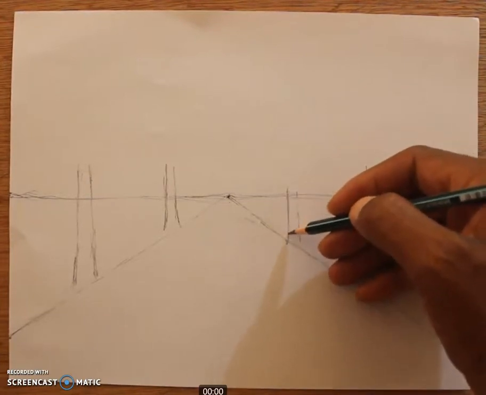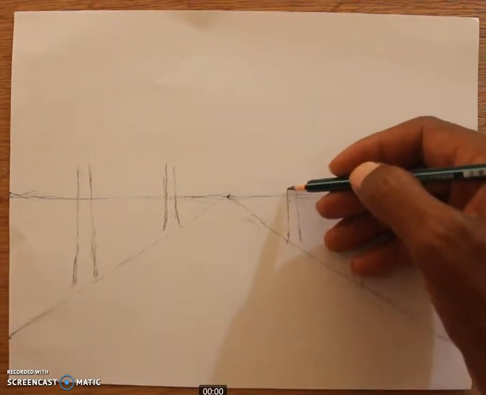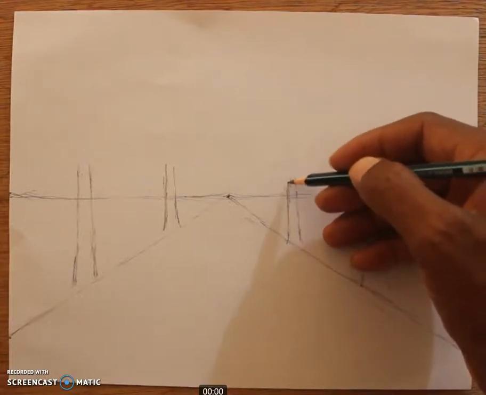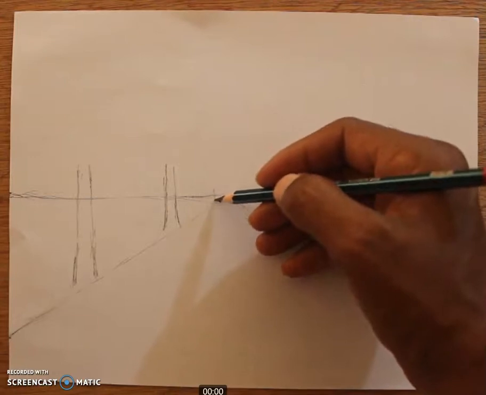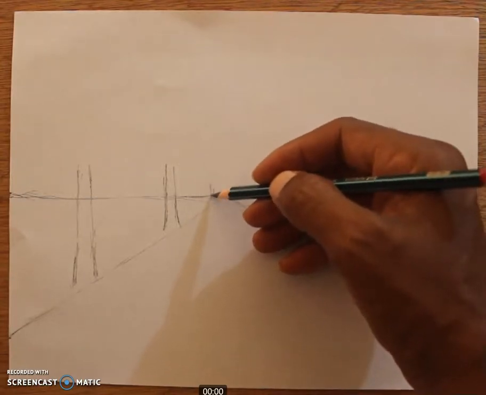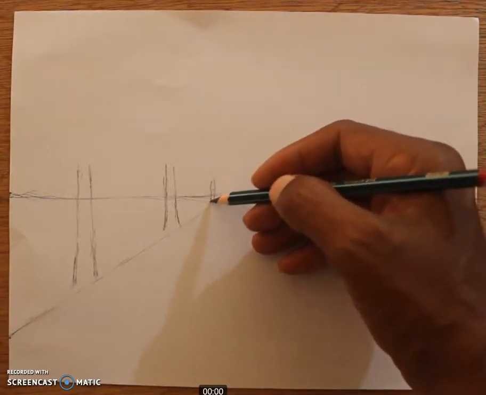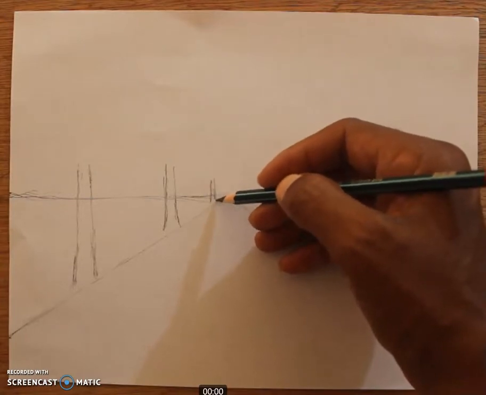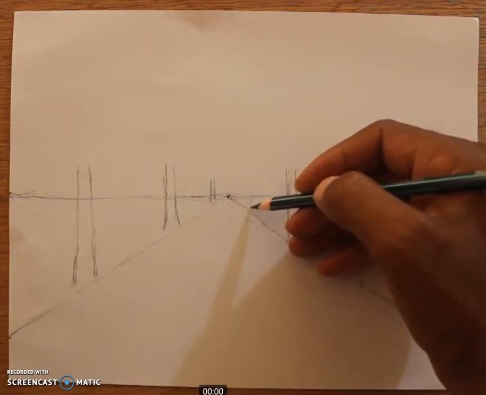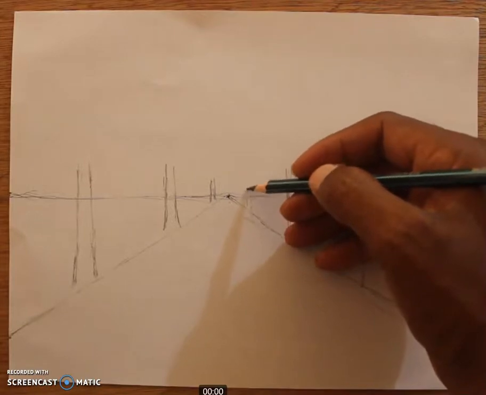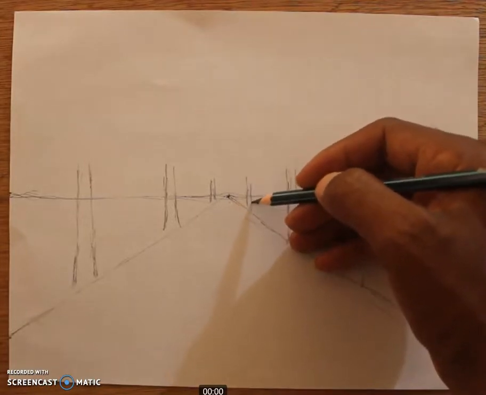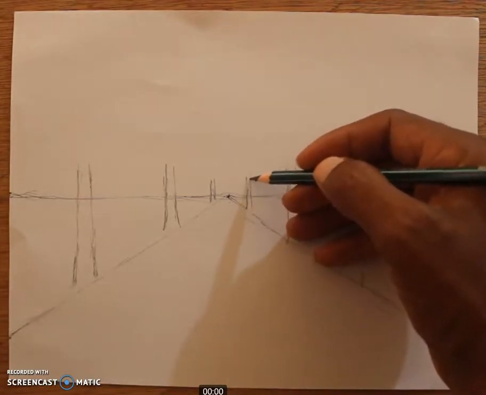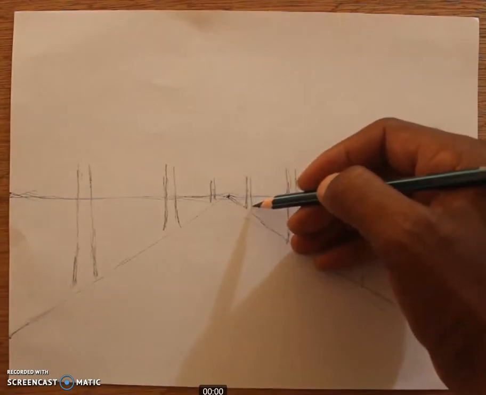Alright, remember again, the base of it is a little bit wider. So we just want to see the position where we want our trees. And then one about here. Wider.